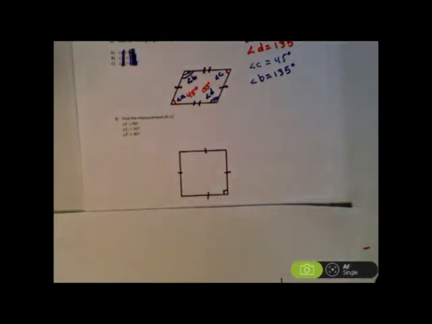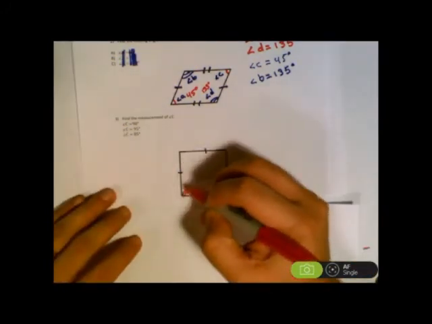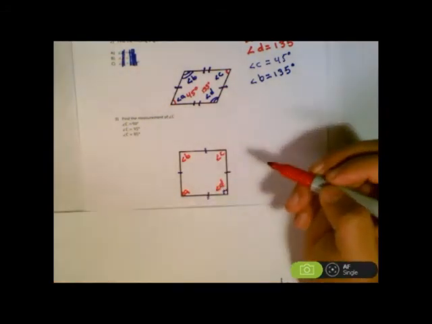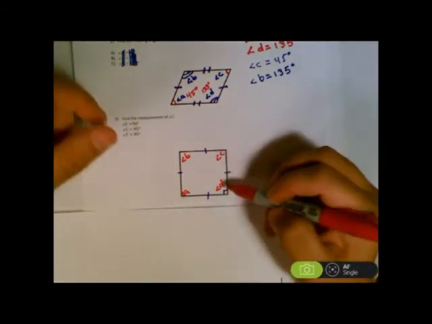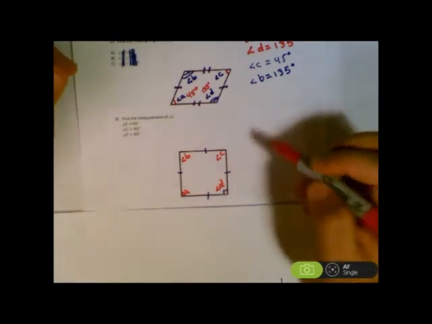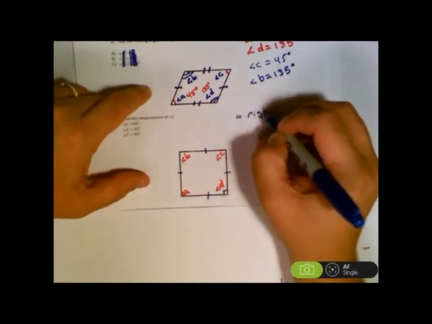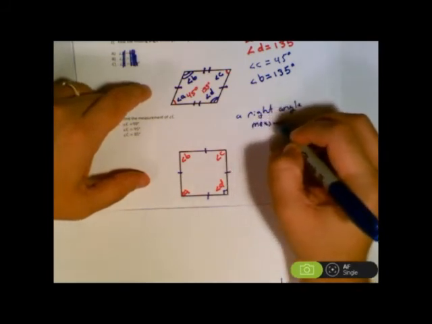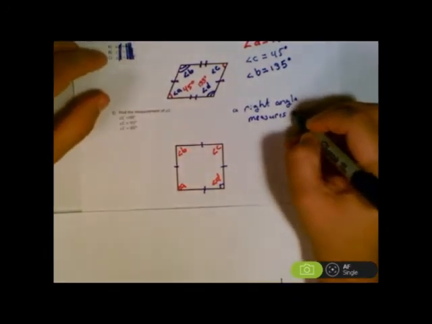So if I was to have a simple question, first let's go ahead and name the angles in the square. Let's name this one angle A, angle B, angle C, angle D. Now remember that special thing about the square? All four angles are right angles. Remember what this little square in the corner means. It's a right angle. So what does a right angle measure? A right angle measures 90 degrees.